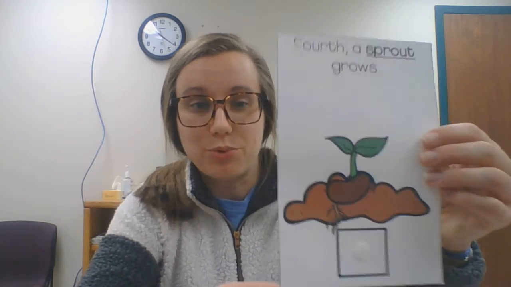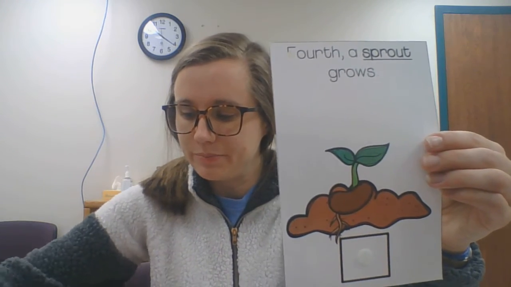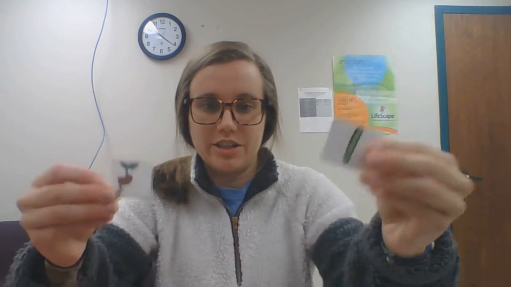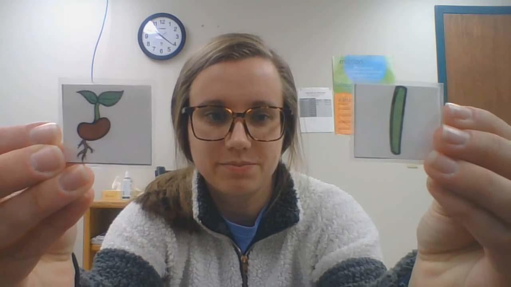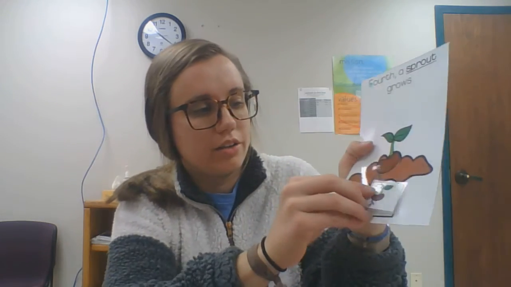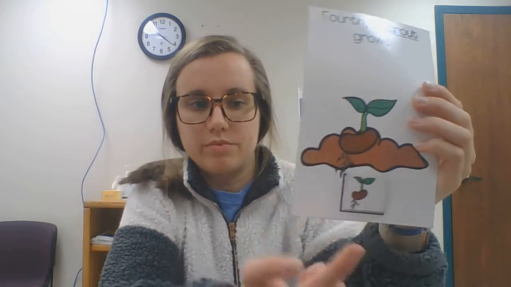Fourth, a sprout starts to grow. Which one is a picture of a sprout growing? Yeah, nice work. This is the picture of a sprout growing. See, they're the same.